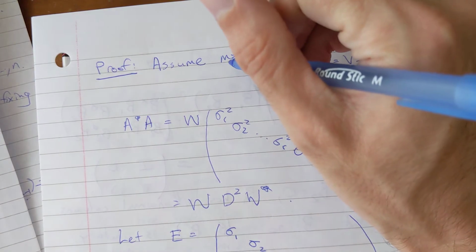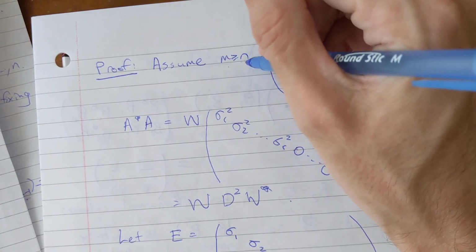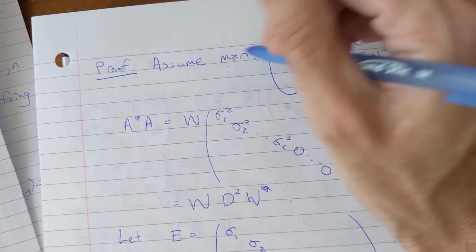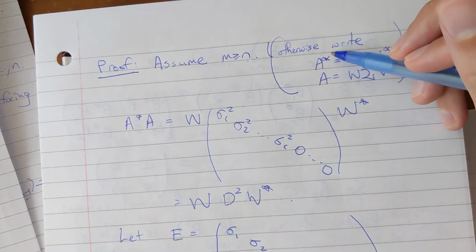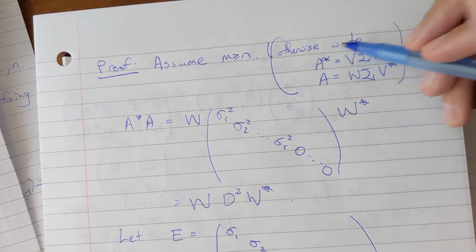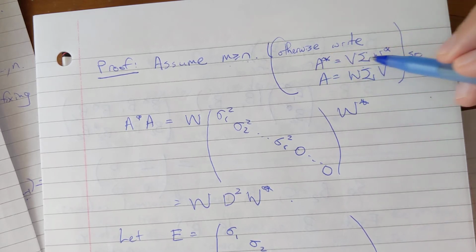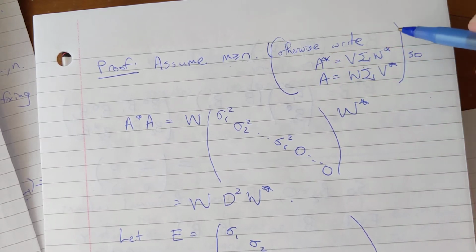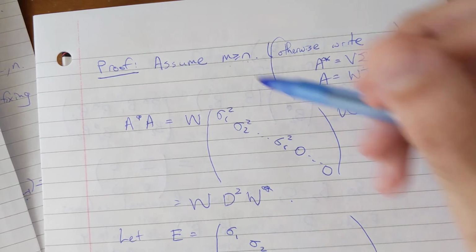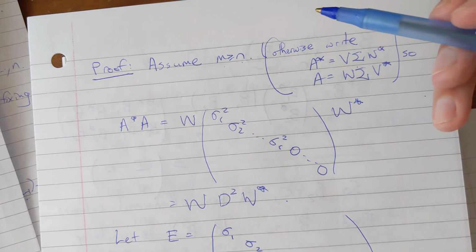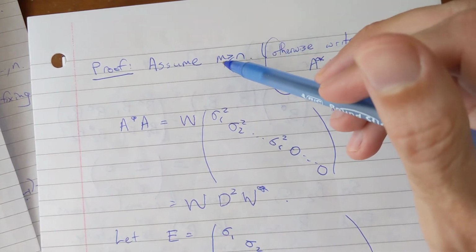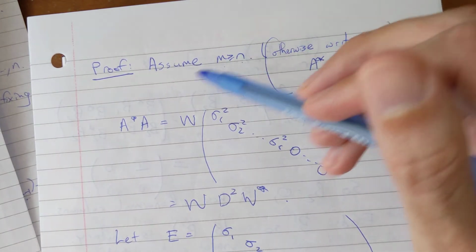First, we can assume that M is greater than or equal to N. If N is greater than M, then just prove the theorem first for A star, which is the conjugate transpose. Once you prove the theorem for A star, take the conjugate transpose of the whole thing you just proved, and you get the theorem for A. So it's safe to just prove this theorem when there are more rows than columns. Okay, so now we have M rows and N columns.